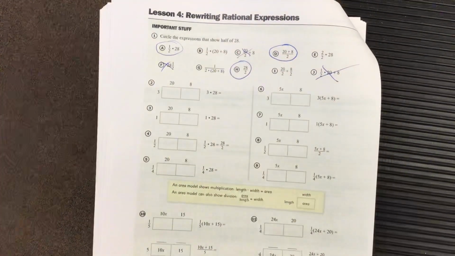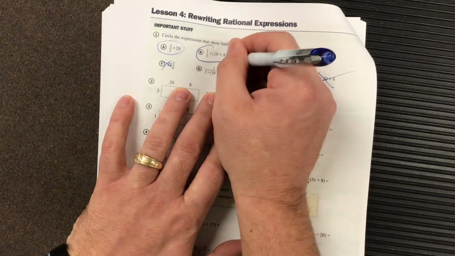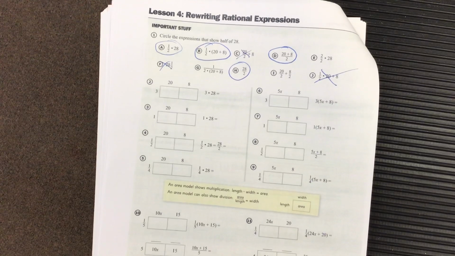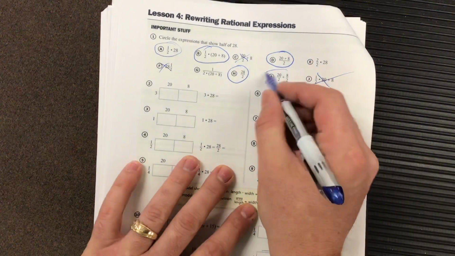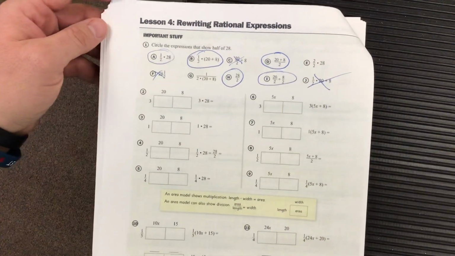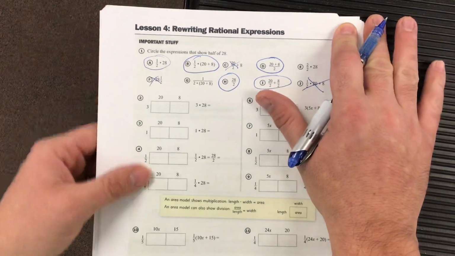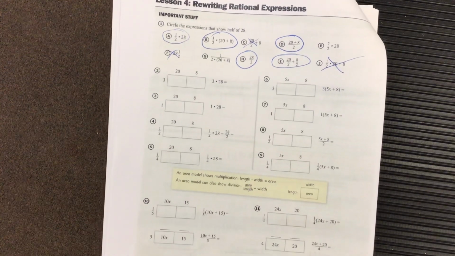Did you say L? There is no L. No, it's like B. Got one more? G. No, that's 1 over something. Half of 28 is 14, so you're looking for things that would give you 14. I. E. Oh my goodness gracious. E, guys, is 1 times 28. That's not half of 28. Those are the 5 right there. Who said I?